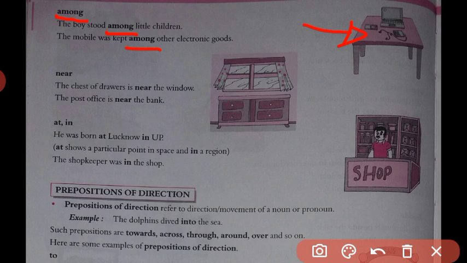So the difference between between and among is here. Between refers to things, to persons, or any two nouns or pronouns, whereas among refers to more than two things, to persons, to pronouns, to nouns, etc.